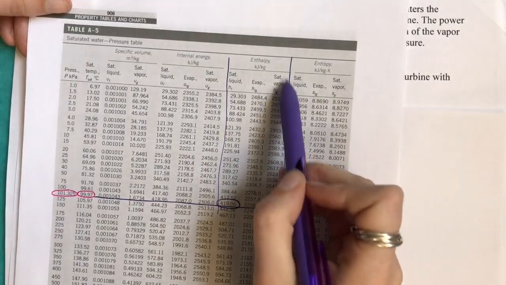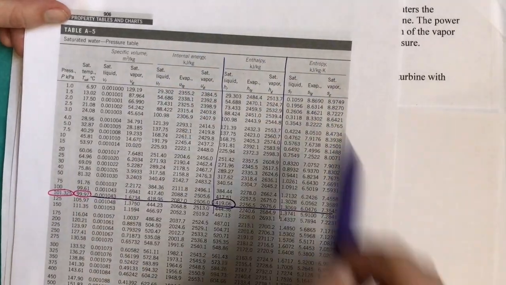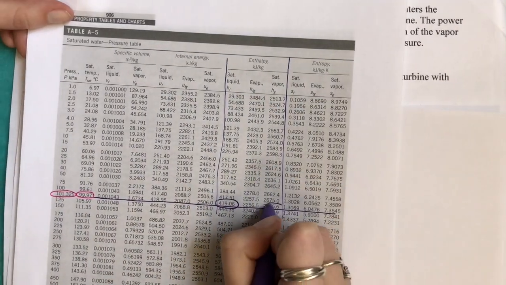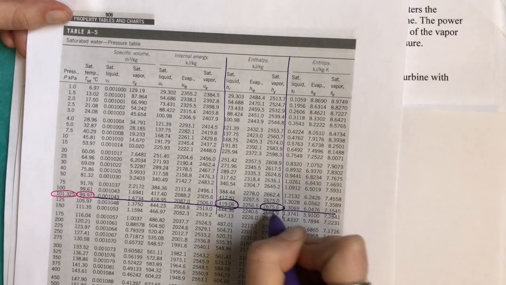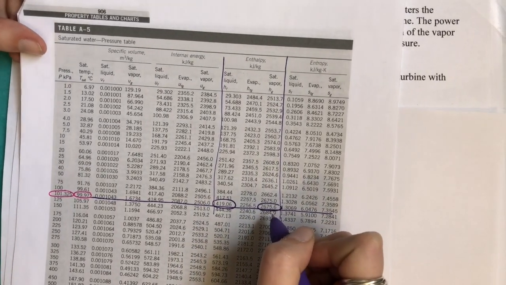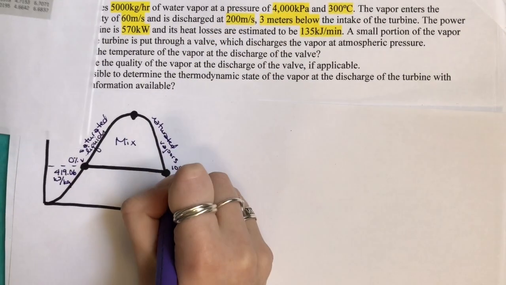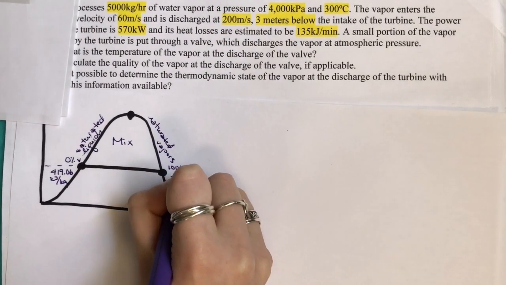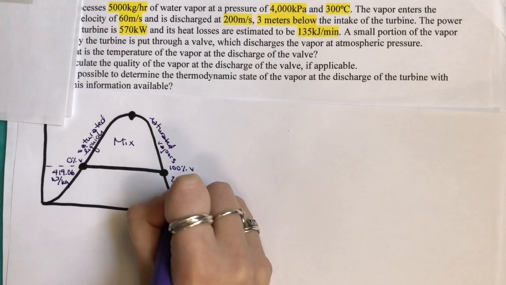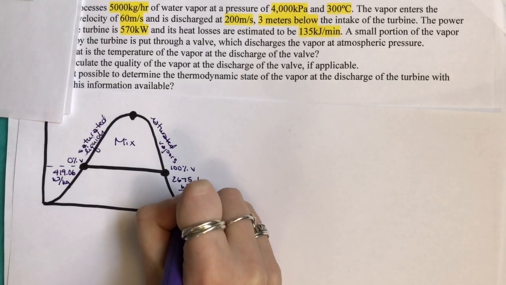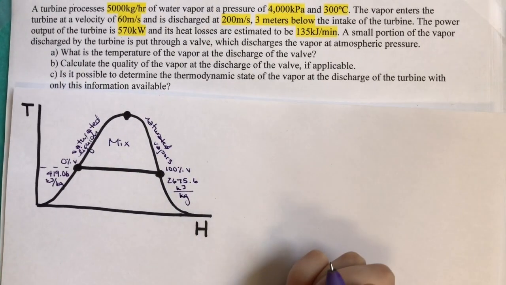Over here with the saturated vapors, which is the other side of the curve, we see that it's 2,675.6 kilojoules per kilogram. I'm going to label that one too.